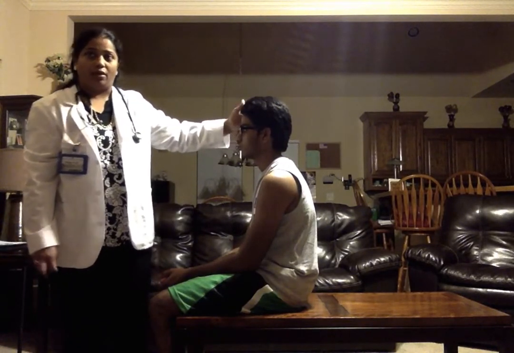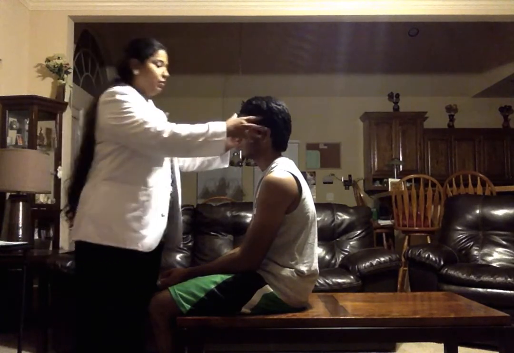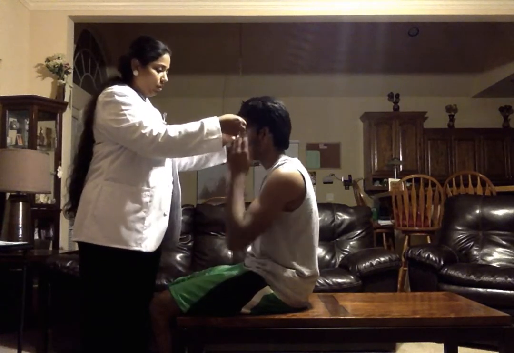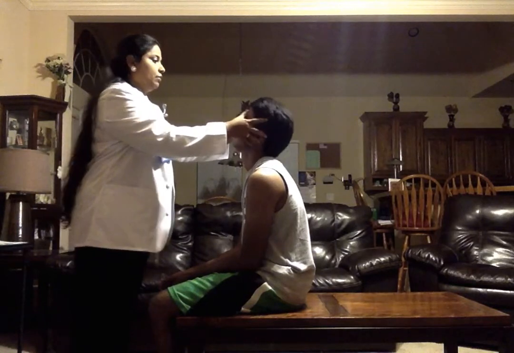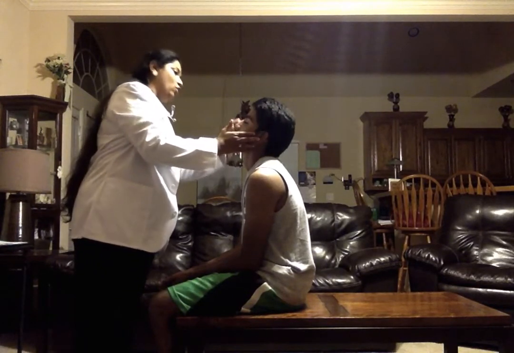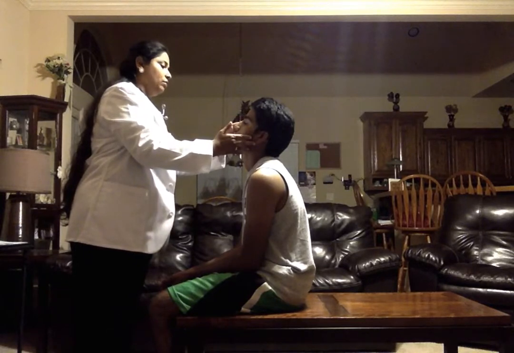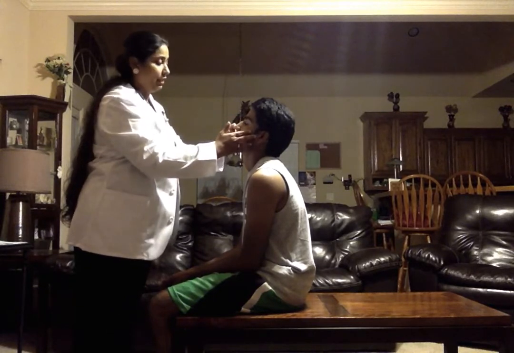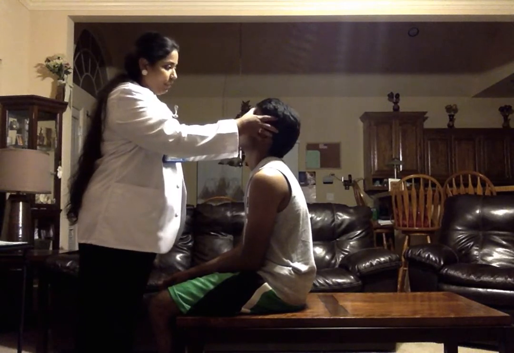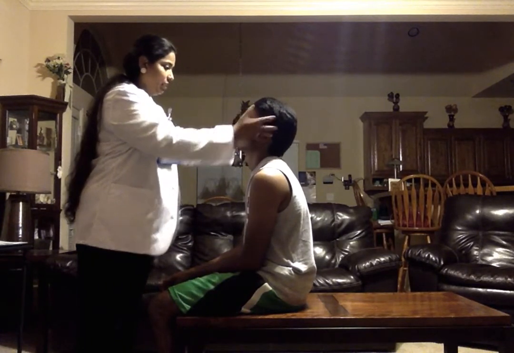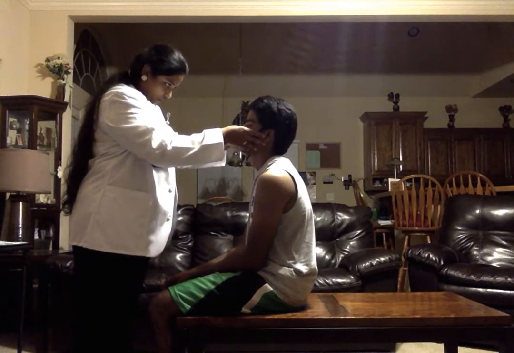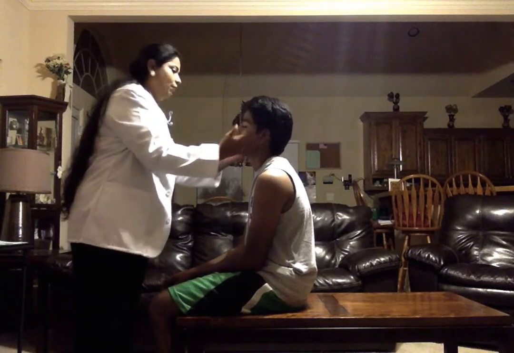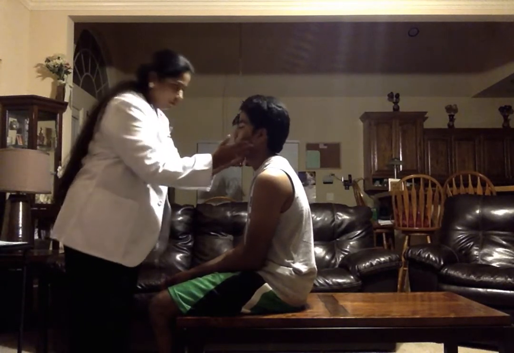Next, I'm going to palpate his facial bones and sinuses. First, I just observed that there is no temporal artery bulging or tightness there. And I'm going to palpate his sinuses, the frontal sinuses. Do you have any tenderness? No. Maxillary? No. Sphenoids? Ethmoid? No. Okay. And his facial bones are normal.